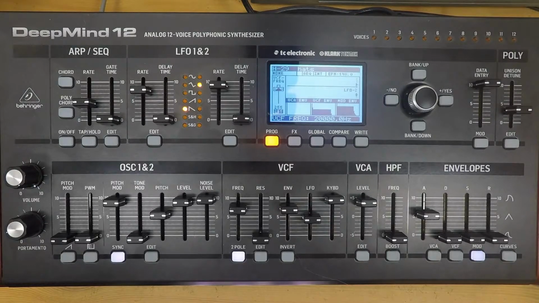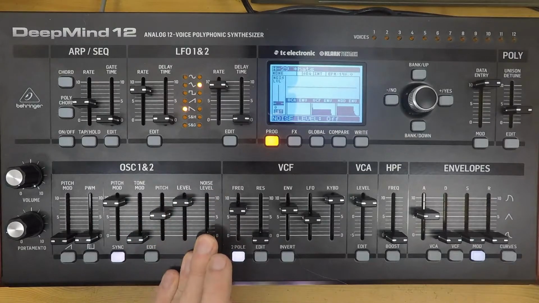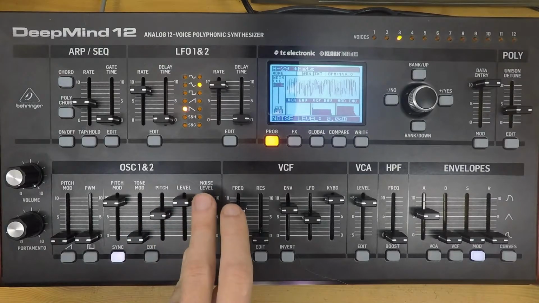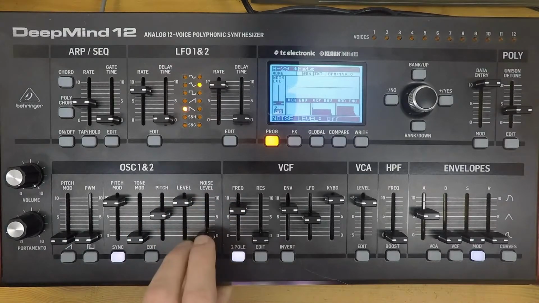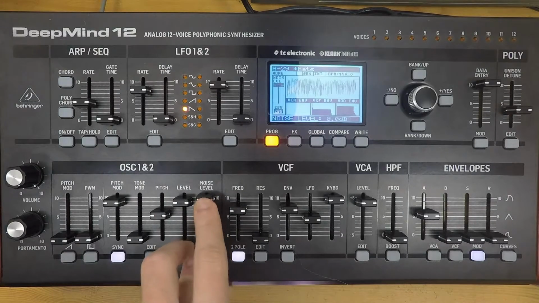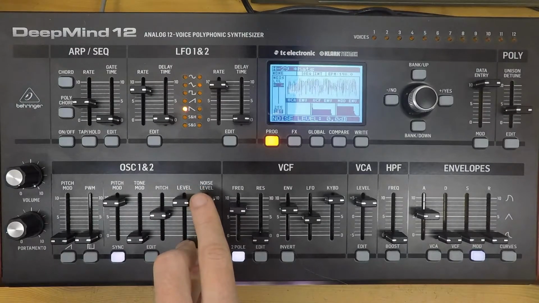And finally, the last patch, hats, but different hats than we did before. There's also a noise here, but it's just a part of the sound.